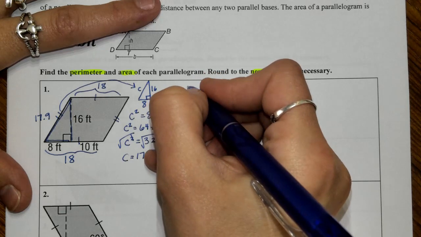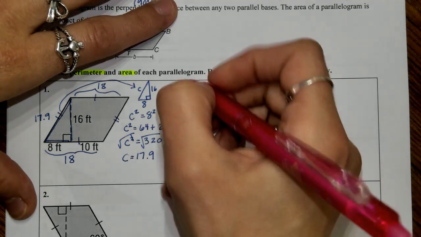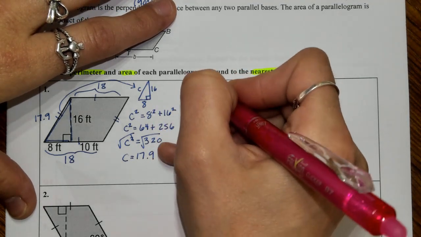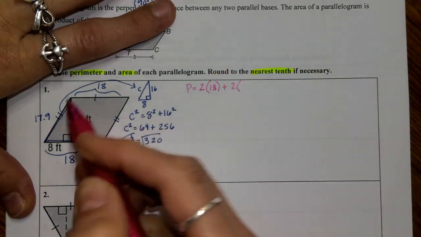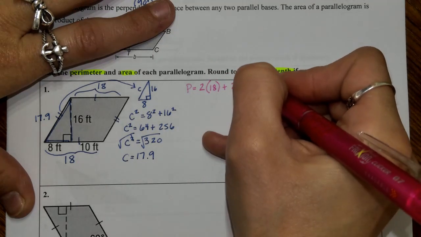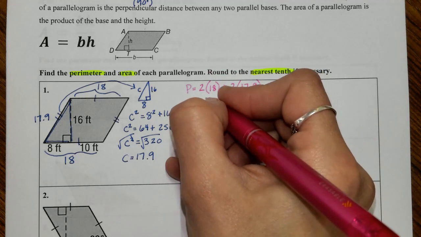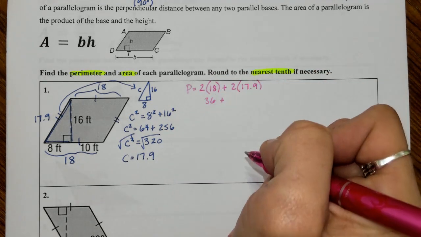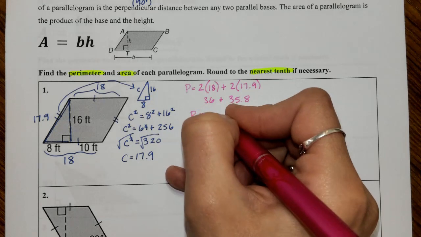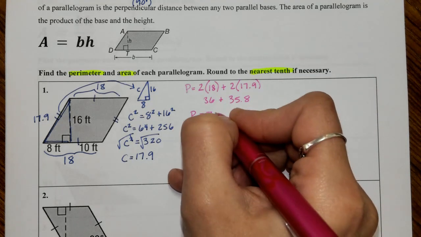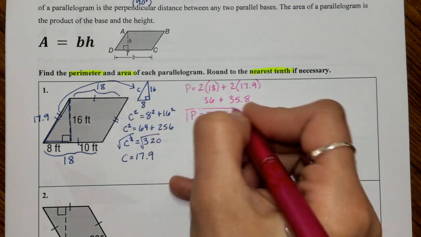So to find our perimeter, we can either add all four sides up, or since two pairs of sides are congruent, we can simply say 2 times the 18, so there are two of them, plus 2 times the 17.9. The 2 times 18 is going to give us 36. 2 times 17.9 will give us 35.8. We simply add these together. Our perimeter is going to wind up being 71.8, and this is in feet, so we will have simply feet.